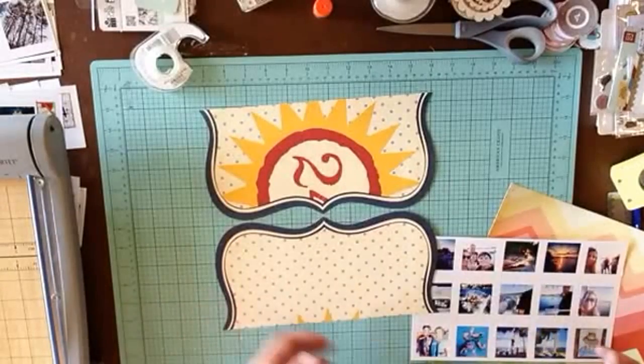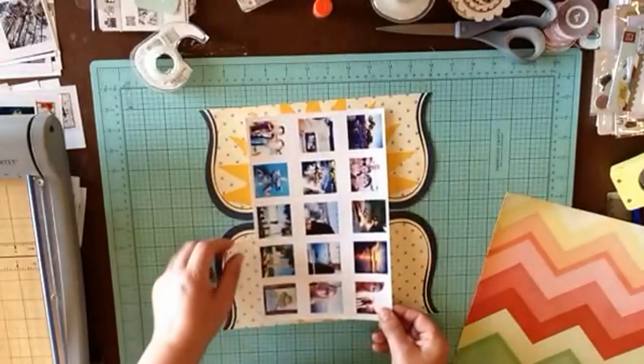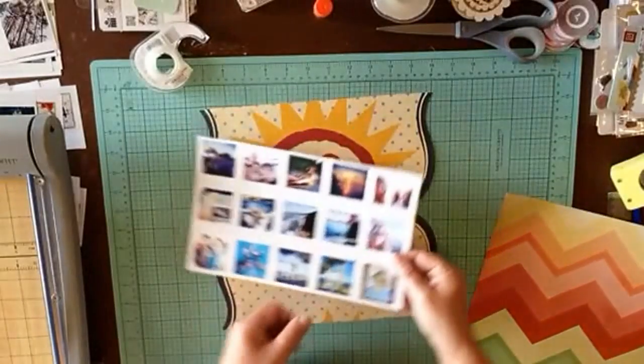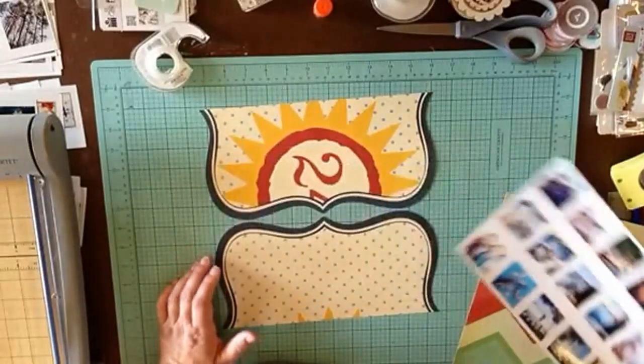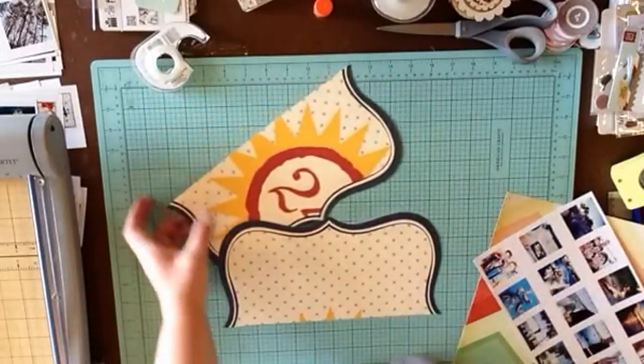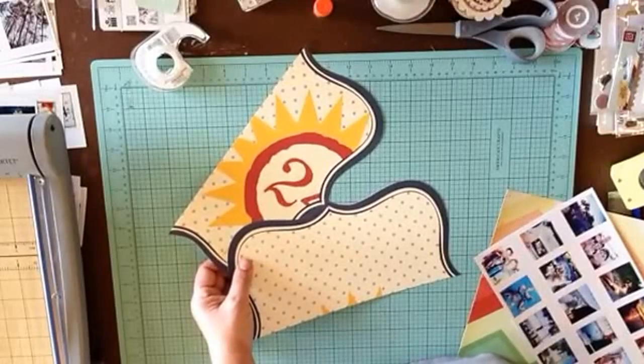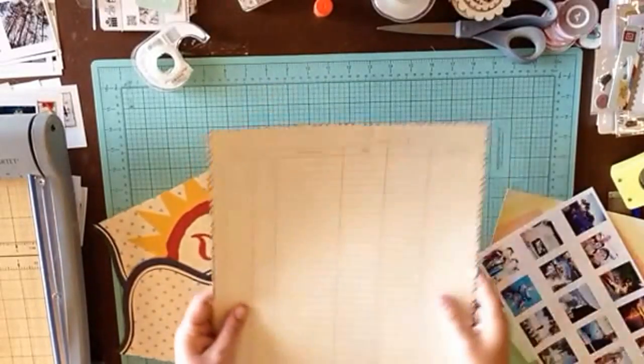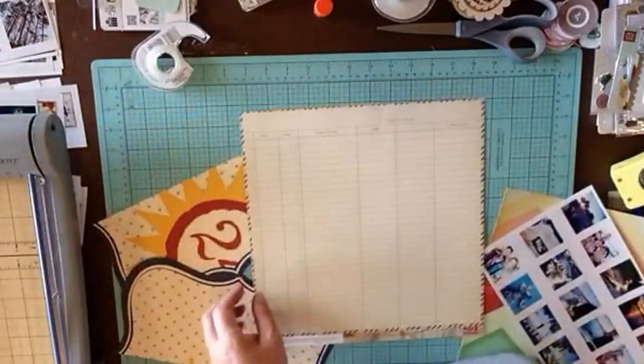Oh, that would be a cute page though, huh? Maybe like... No. I was going to do it like this. I don't really like that, but I do like the way this looks on a page. So I'm not going to use it for this page, but I am going to use it on a different page. So let's just back that up.